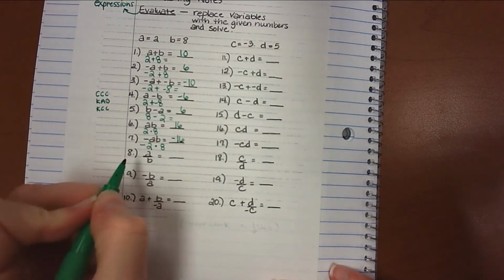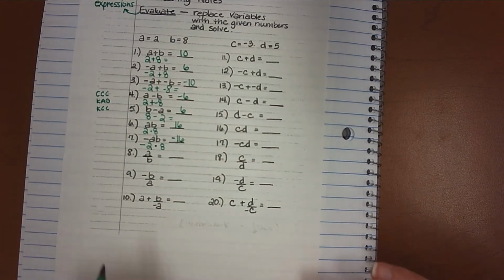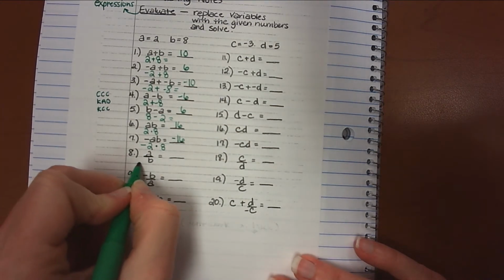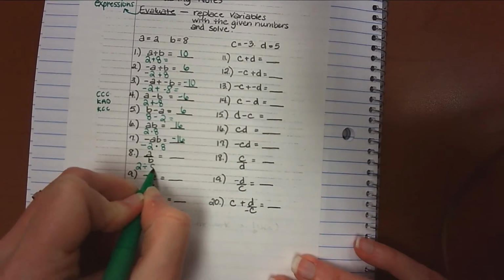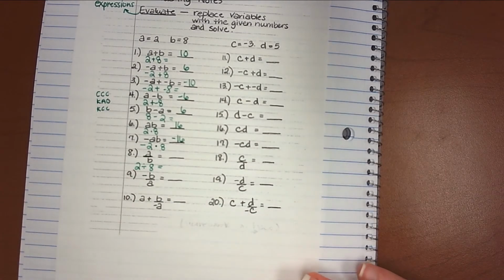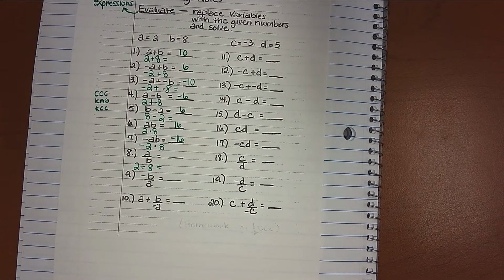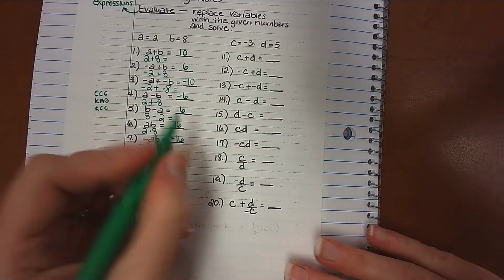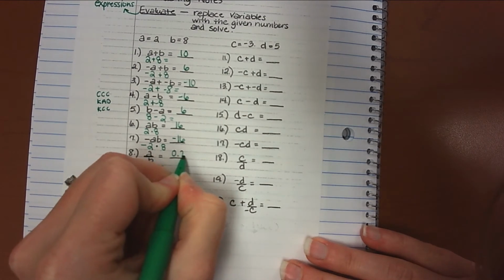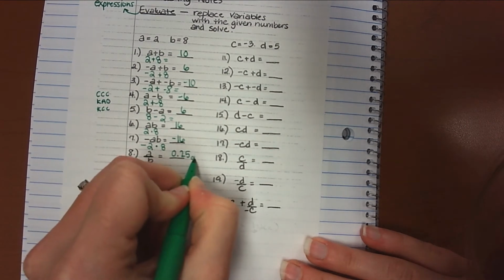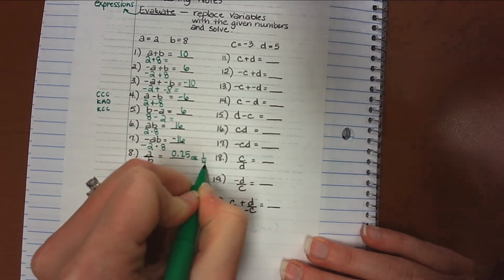The fraction bar you should recognize as a division symbol. So if A is 2 divided by B is 8, we can leave this as a fraction in simplest form and simplify it to be 1/4, or 2 divided by 8 we also may recognize as 0.25. I would accept either answer there.